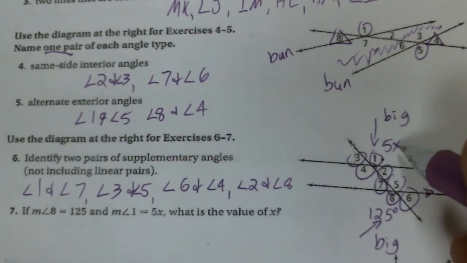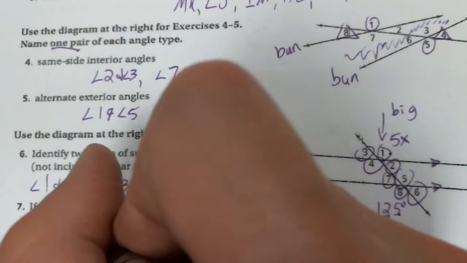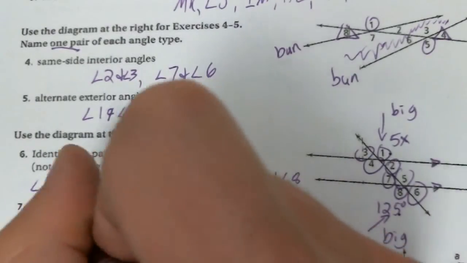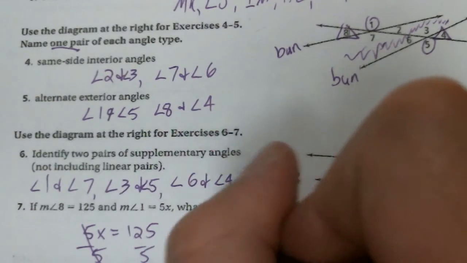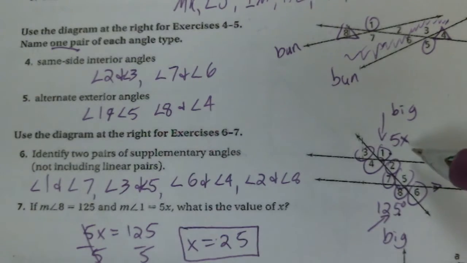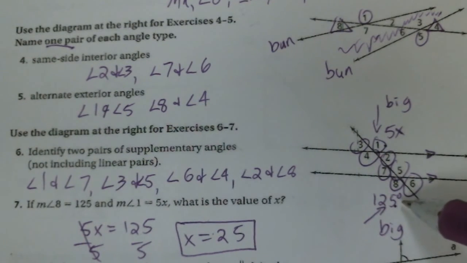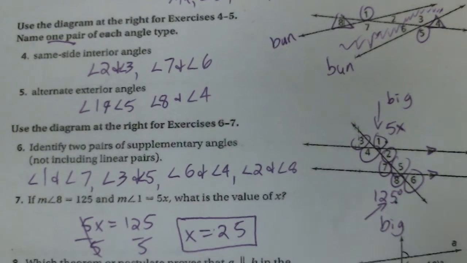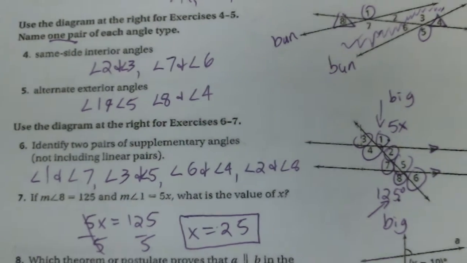So these two guys are the same. So 5x and 125 are the exact same. So I simply set them equal to each other. Divide by 5, solve for x, I get 25. If 5x was big and another angle was little, then I would say 5x plus the other acute angle and then set that equal to 180. But in this case, they're both obtuse, so we set them equal to each other.